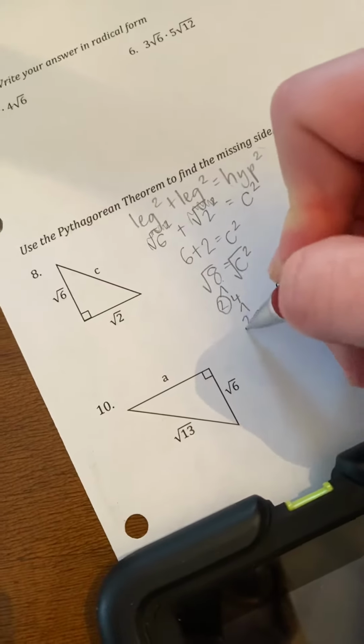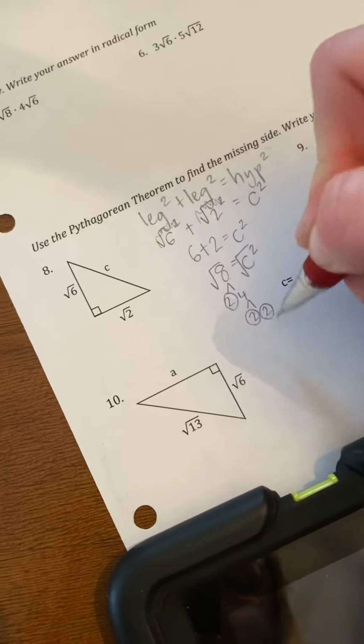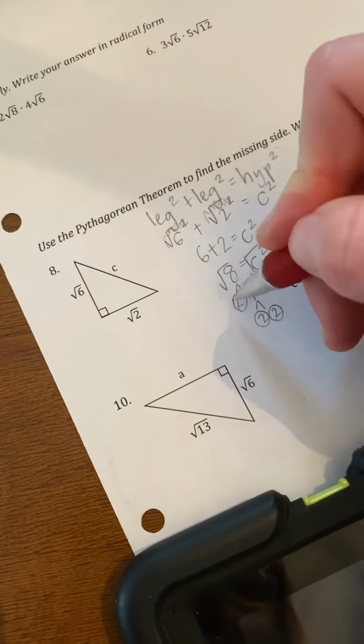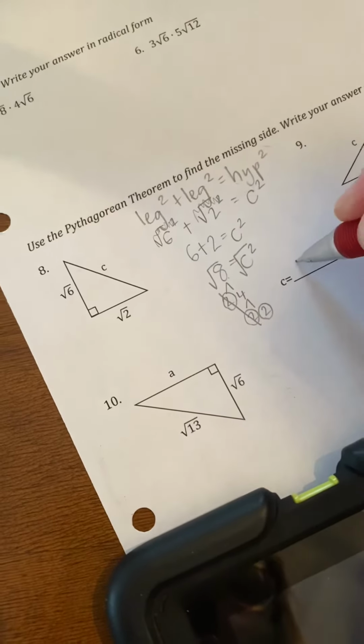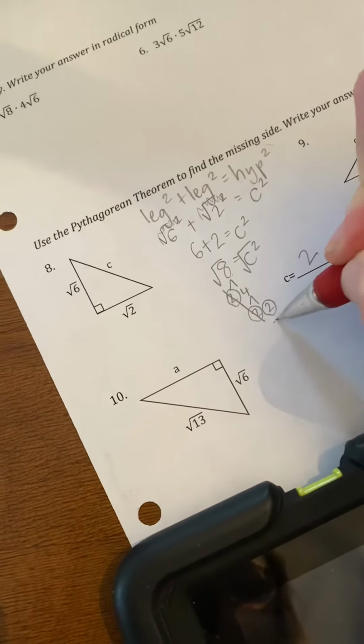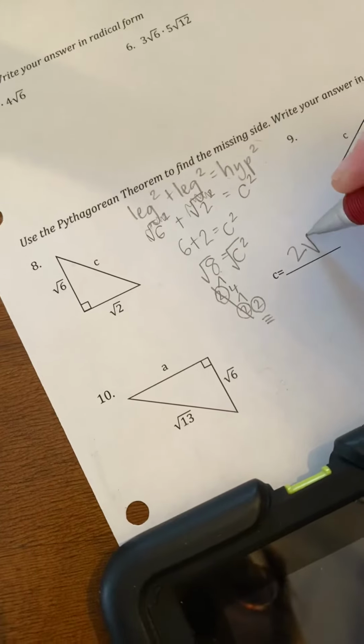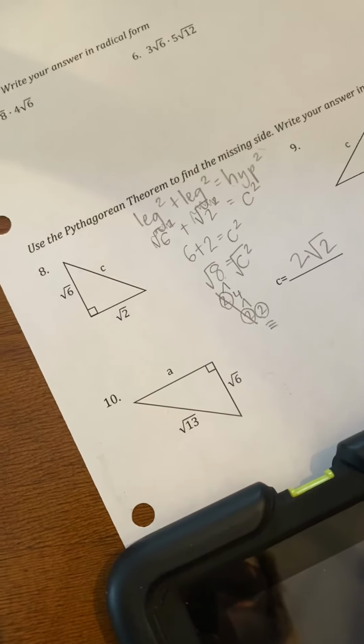So I've got all these prime numbers, my 2's. Remember, to bring something out, you need 2 of them. So I'm going to take this pair and bring it out. And then this one, which doesn't have a pair, has to stay inside. So 2 square roots of 2.